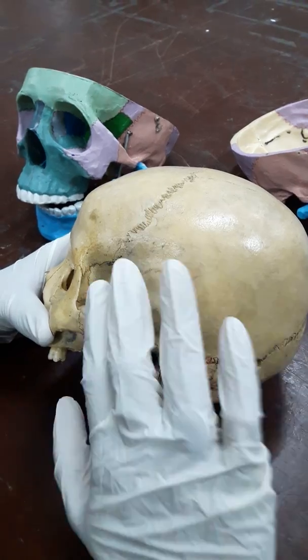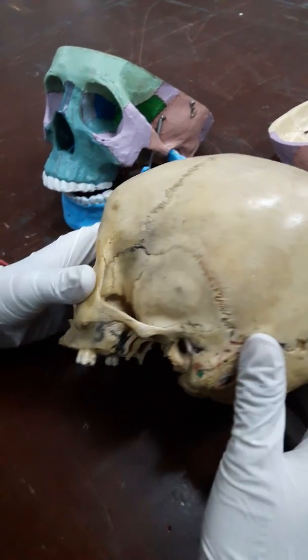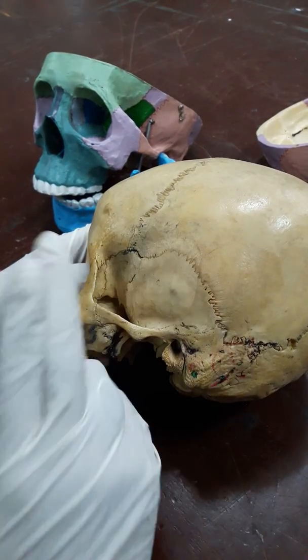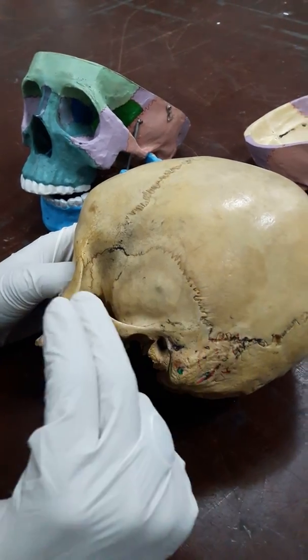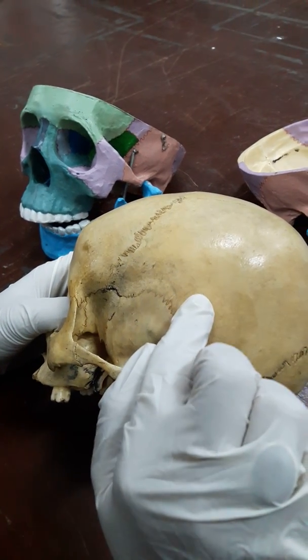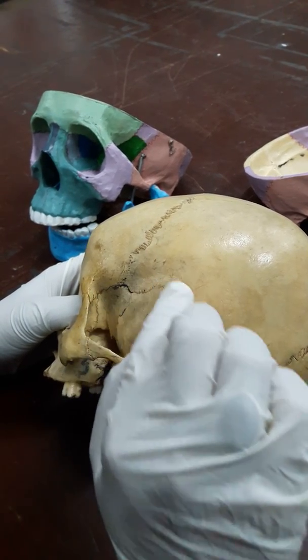So the temporal fossa is on either side of the skull. It has certain boundaries: an anterior boundary, superior boundary, posterior boundary and inferior boundary. Here you can see a very vague line. This is called the superior temporal line. Likewise, we have the inferior temporal line.